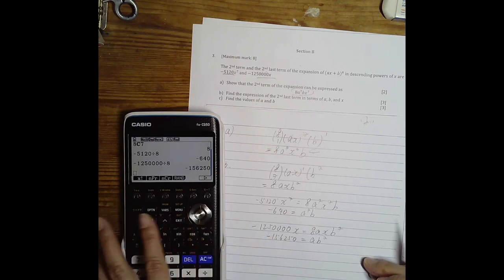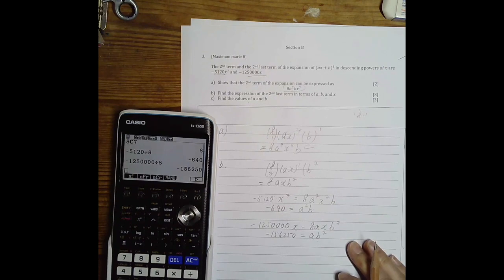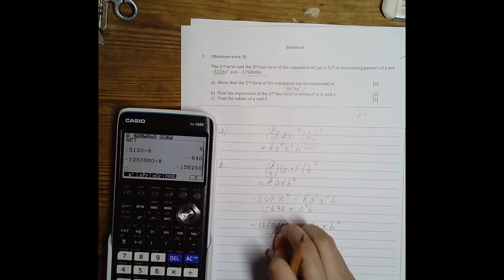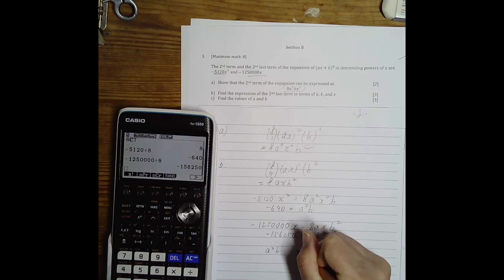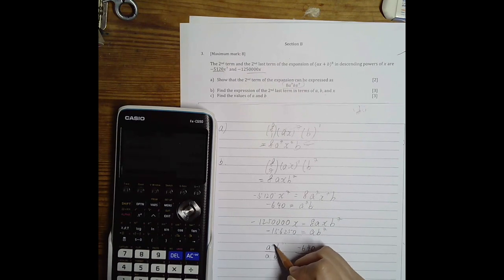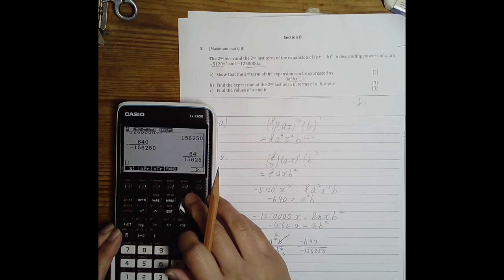And we can do all the maths there, but what I'll do is divide both equations, because they should have the same ratio. So I have a^7 b over ab^7. I'll leave the numerator as -640 over -156,250. All right, so we cancel that out. So that will be a^6 and that will be b^6. And then we have -640 over -156,250. Yes, there we go.